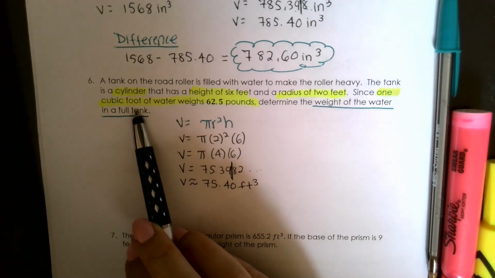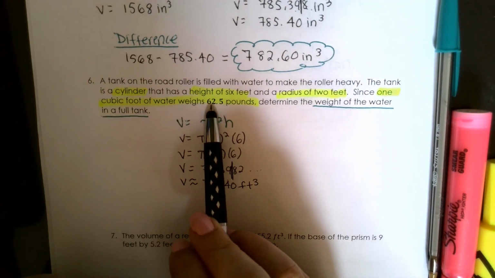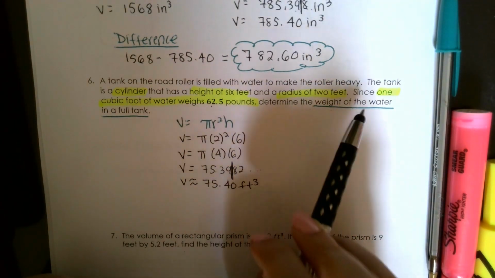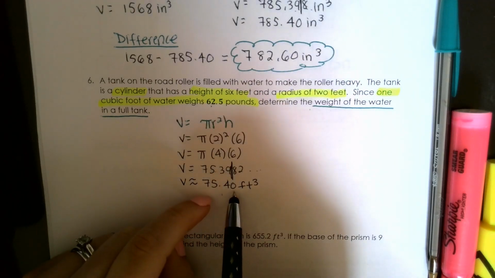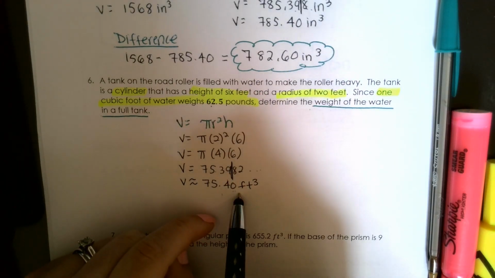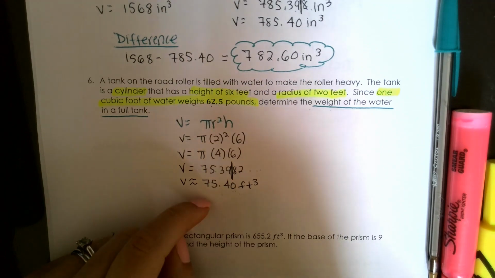So 1 cubic foot of water weighs 62.5 pounds. So how much, determine the weight of water in a full tank. This is the full tank. So how much would you do? All you're doing is multiplying your full tank by 62.5 pounds.